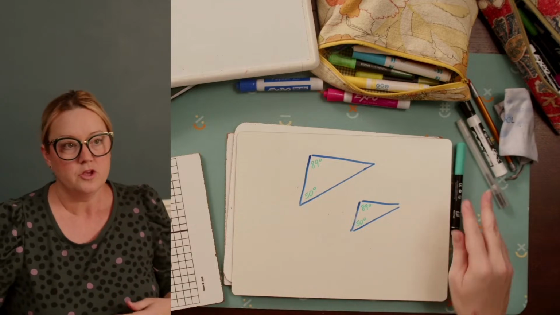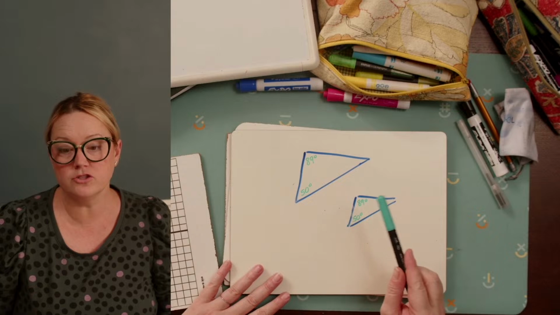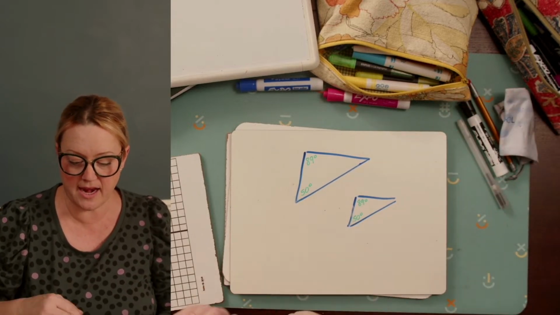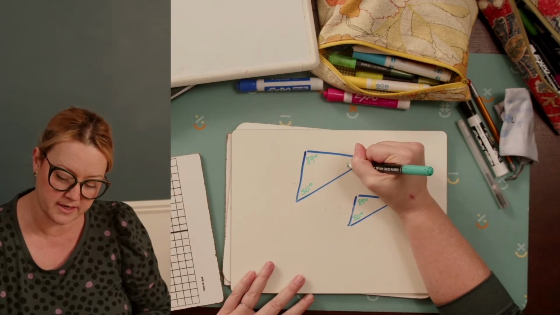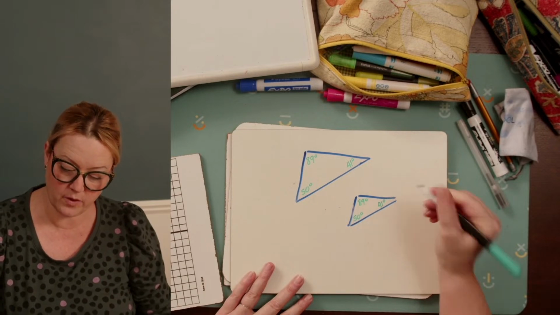You know that all triangles add up to 180, right? So 50 and 89, so then that would be 41 degrees for this one, and it would be 41 degrees for this one as well.